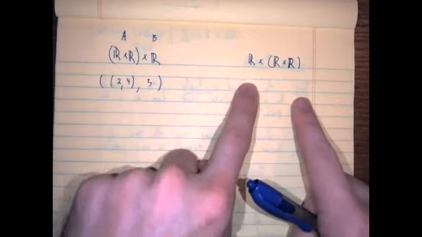Over here, things are a little different. Here, a general point looks like A, B, C. And I want to really emphasize that these are not the same set.